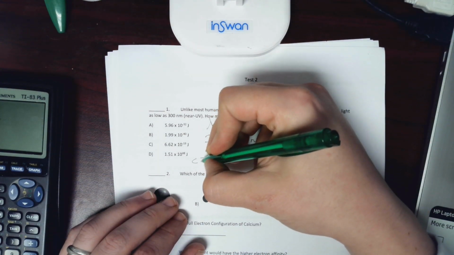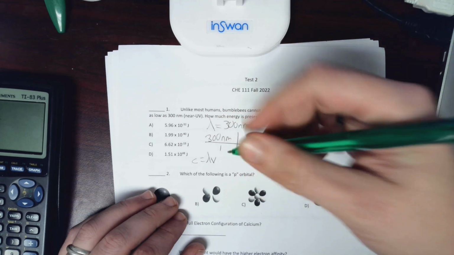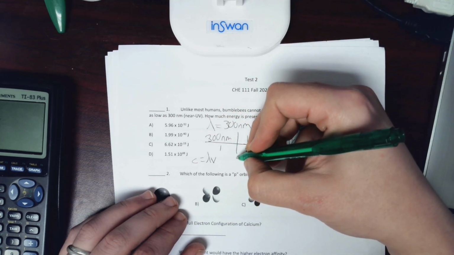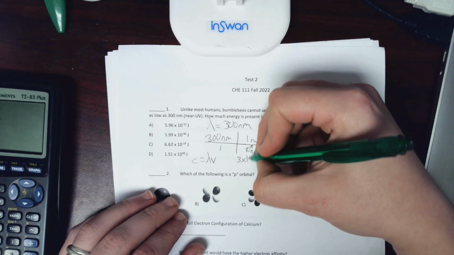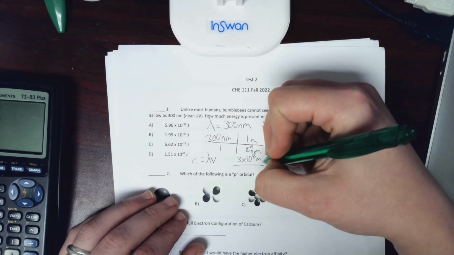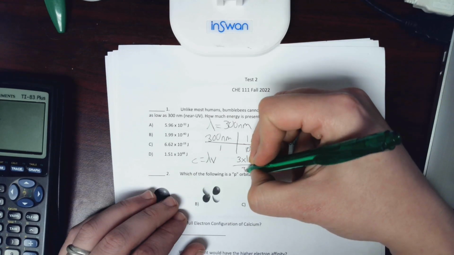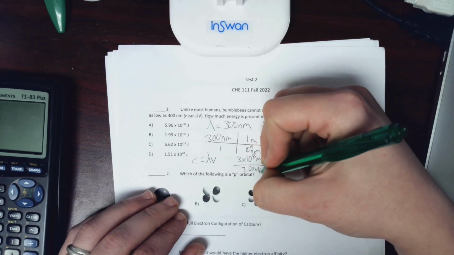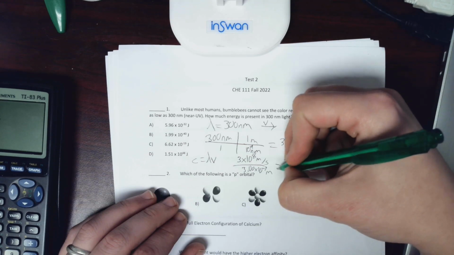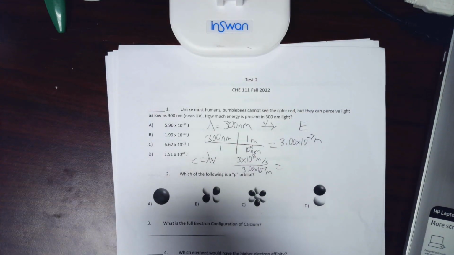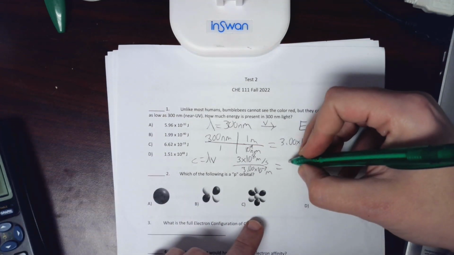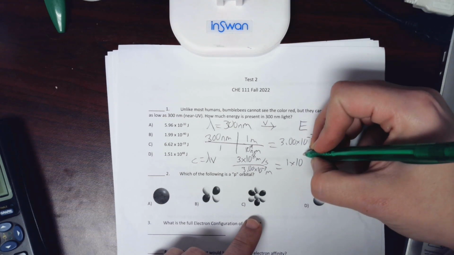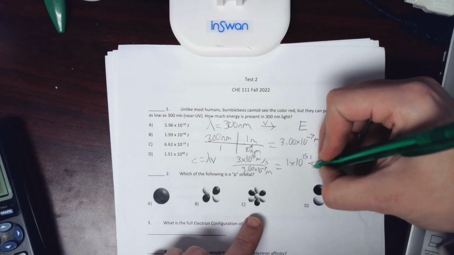Next step is c equals lambda nu, and so we're finding the frequency. C is the speed of light, 3 times 10 to the 8th meters per second. I'm going to divide that by my 3.0 times 10 to the negative 7th meters. That's going to give me 1 times 10 to the 15th inverse seconds as my frequency.